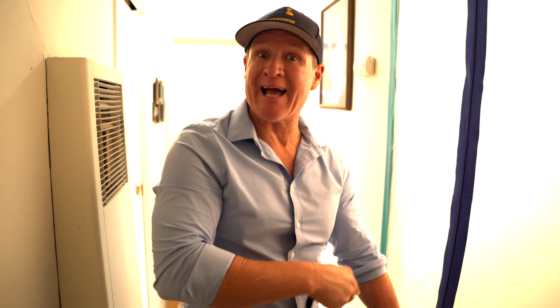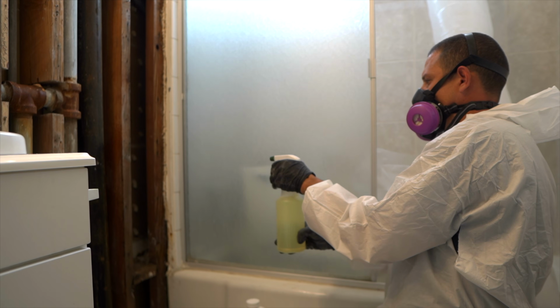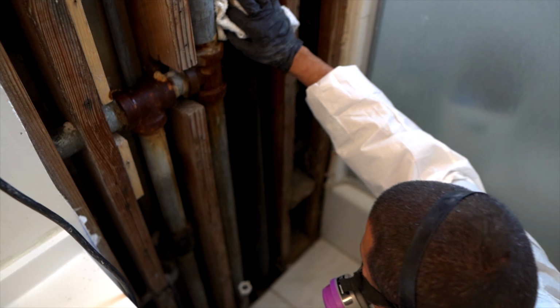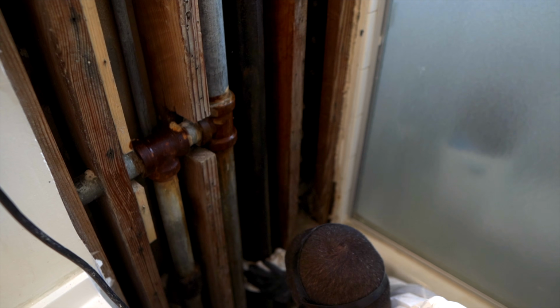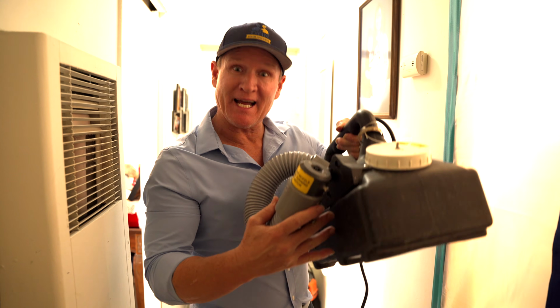Now they're applying the antimicrobial to all the wood framing and the drywall. Let's go check it out. Now that they've applied the antimicrobial, it's time to thaw.